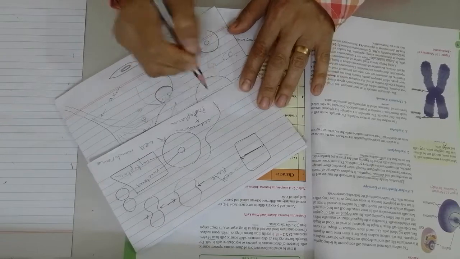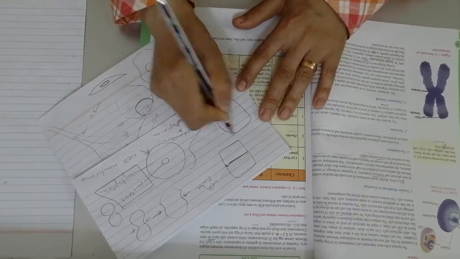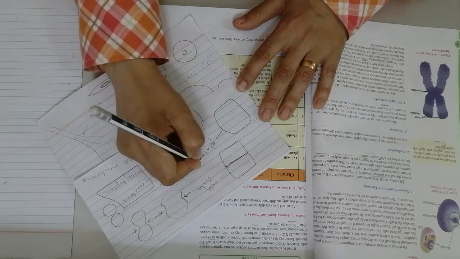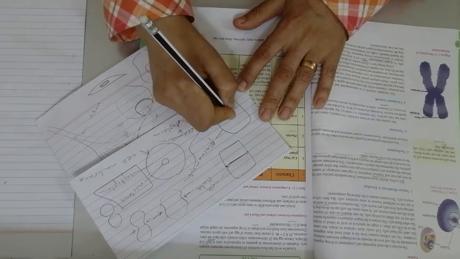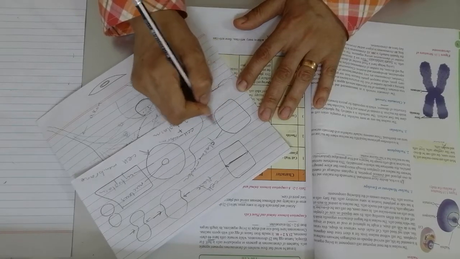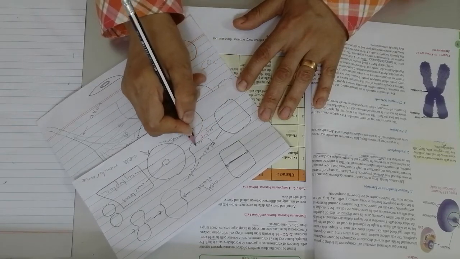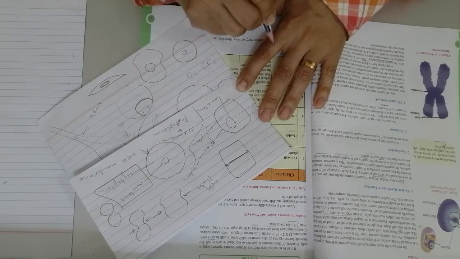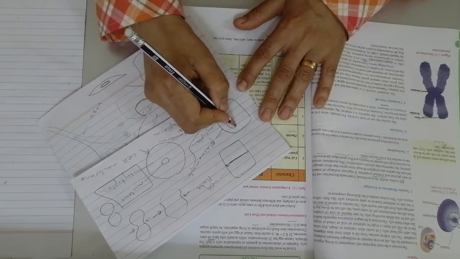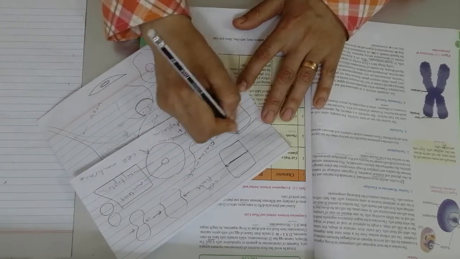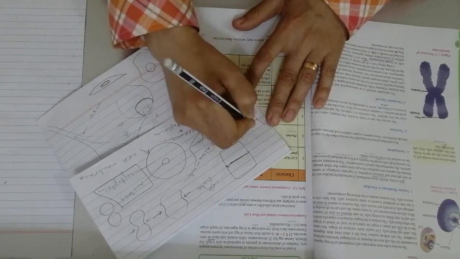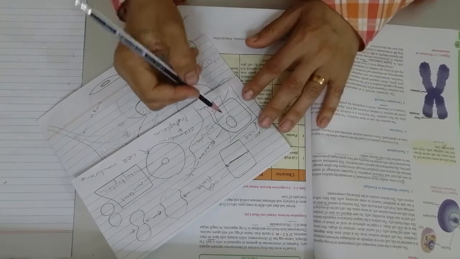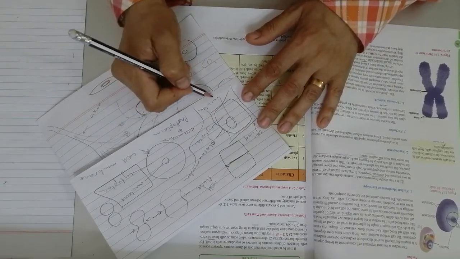Now we come to the plant cell. This is a plant cell. It has the plasma membrane here. It has also cytoplasm and a nucleus. Also, as I mentioned before, it has a cell wall here. Now we are not going to talk about the cell wall. We are going to talk about the plasma membrane, cytoplasm, and the nucleus.